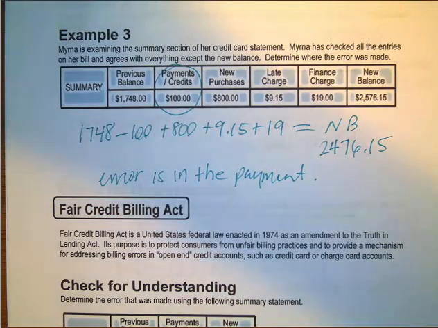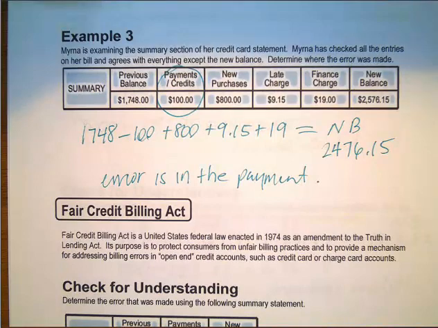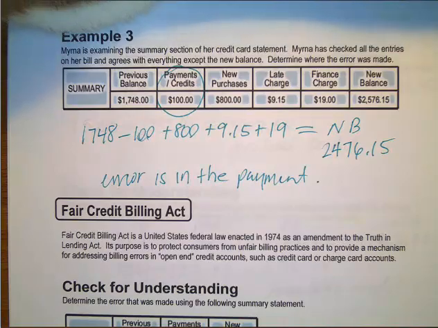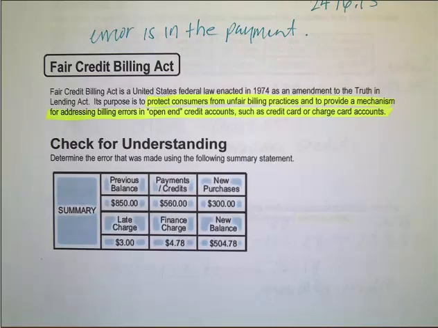Fair credit billing. Go ahead, pause the video while I shoo the cat away, because now she's going to sit on the paper. And you read about Fair Credit Billing Act. Highlight where necessary. Alright, so determine the error that was made using the following statement.